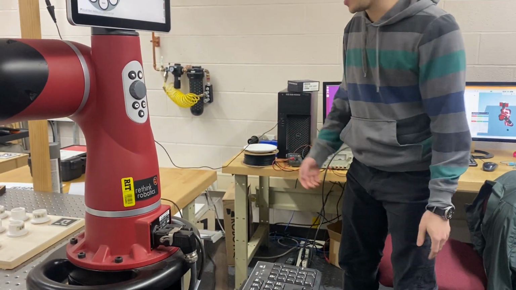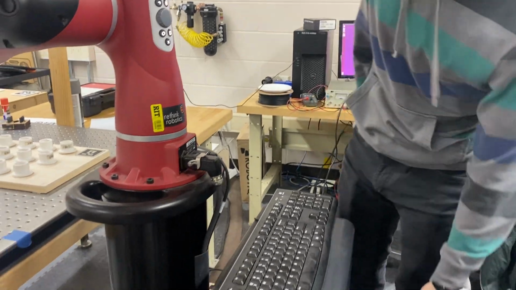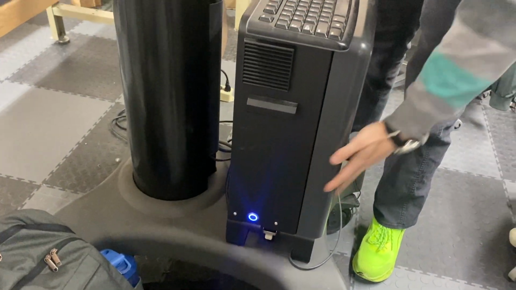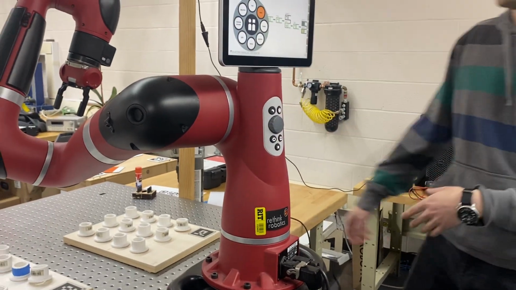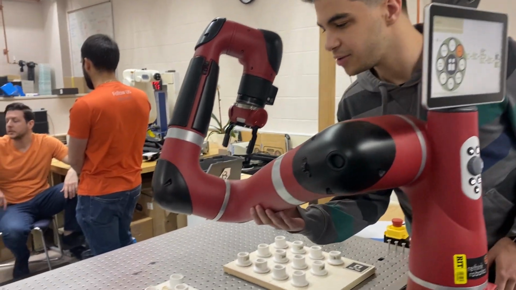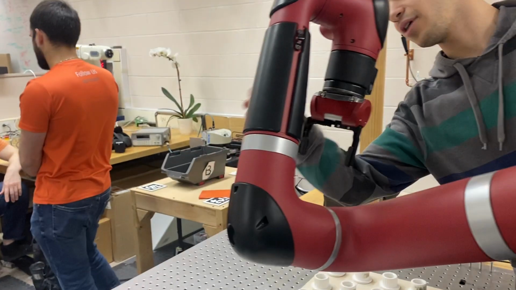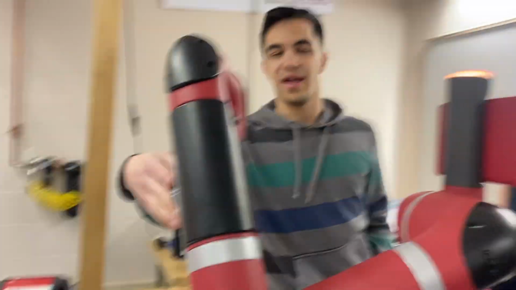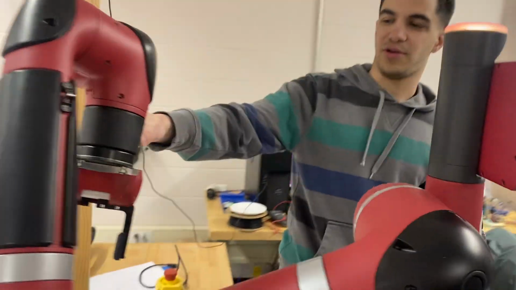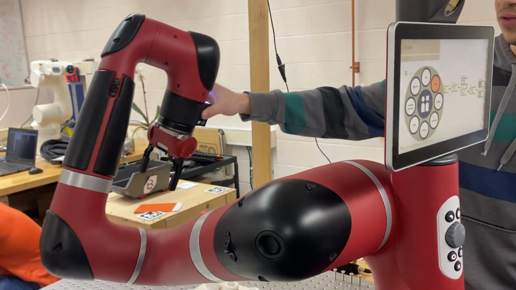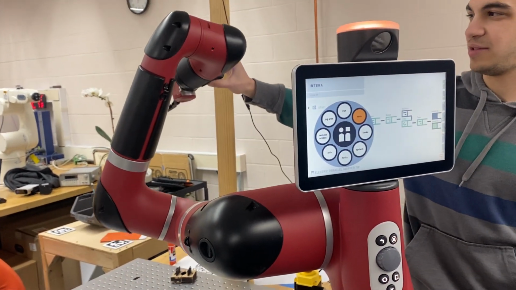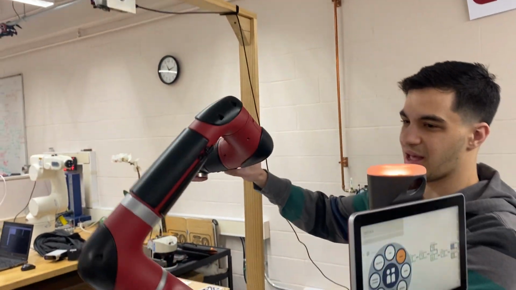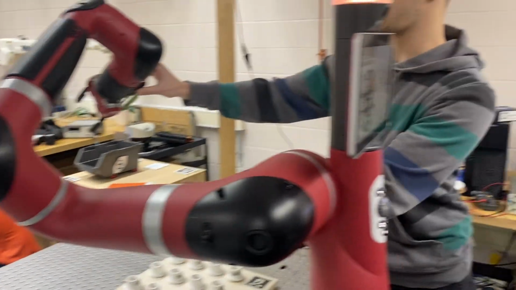Safety first, obviously. Your power button is right down here. Your control buttons are on the arm back here. And you can control everything in zero gravity mode by holding these two buttons at the same time and swinging it however you want.